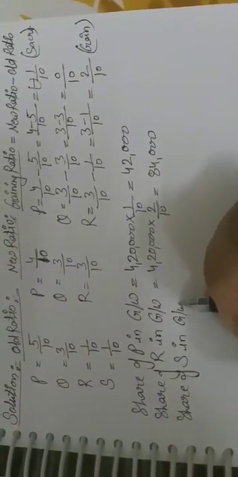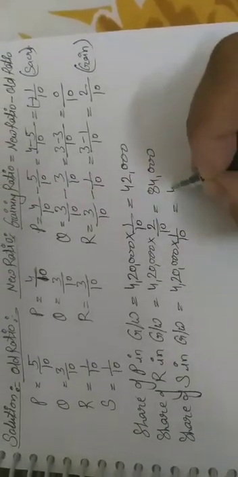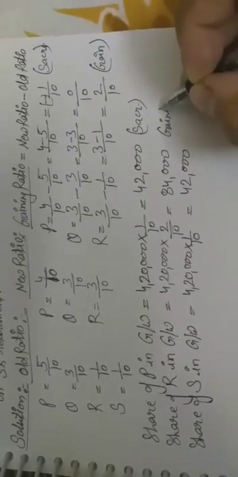That's why we do not need to calculate the share of Q in goodwill. 4,20,000 multiplied by 2 upon 10 will be 84,000. And the share of S in goodwill, because S is retiring from the firm, so 4,20,000 multiplied by 1 upon 10 is equal to 42,000. So P is sacrificing, R is gaining, and S is retiring.